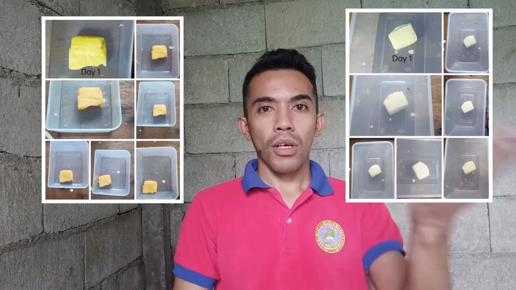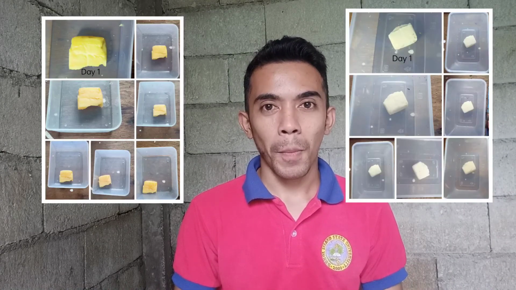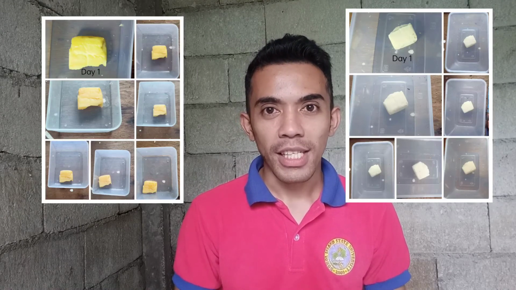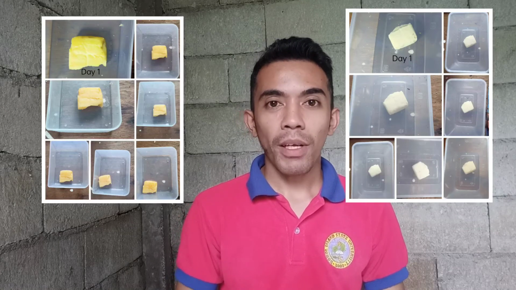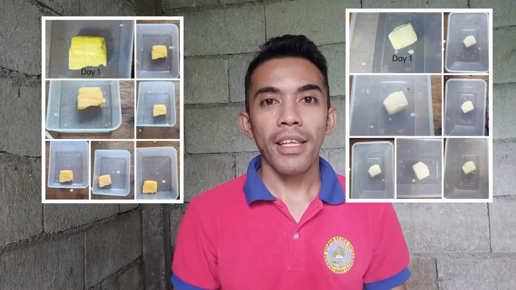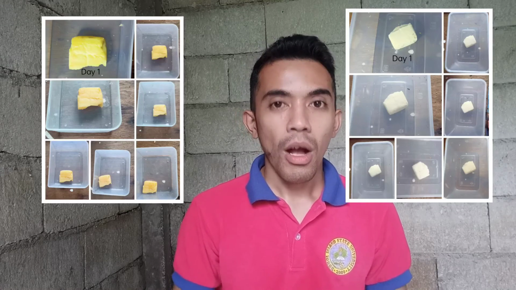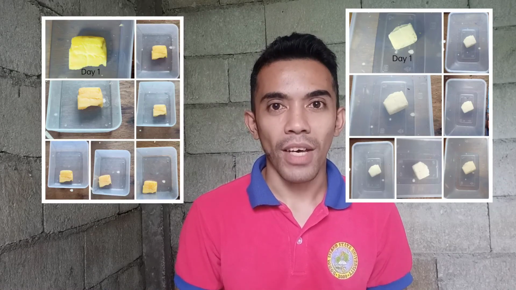And lastly, the cheese. Open system, closed system. For both the open system and closed system, there are no molds or microbes that grow on the cheese. But for the open system, the cheese becomes hard in texture and changes its color from light yellow to dark yellow. While in the closed system, the cheese is still in good condition until day 7.